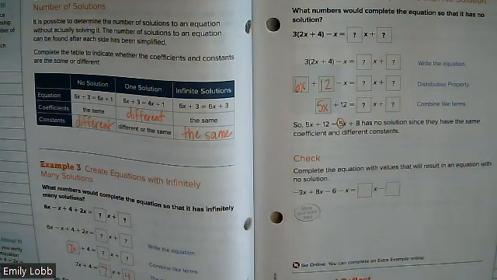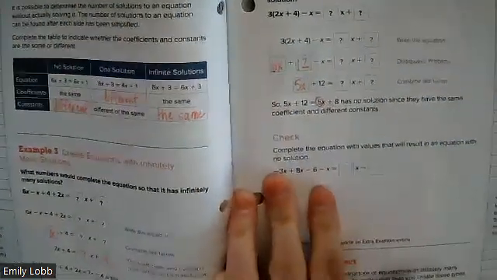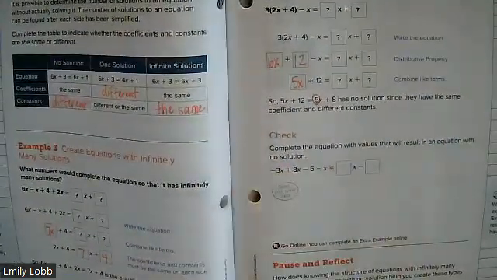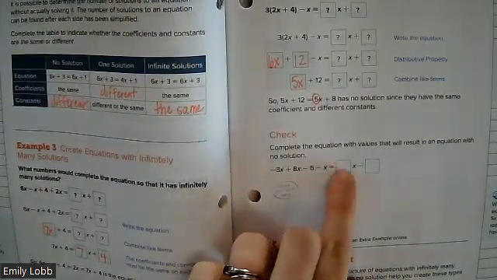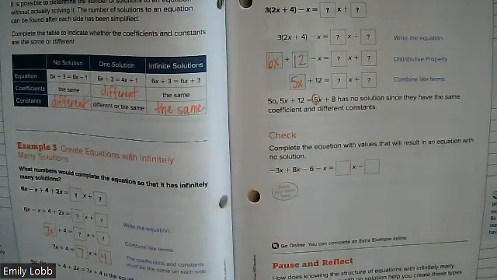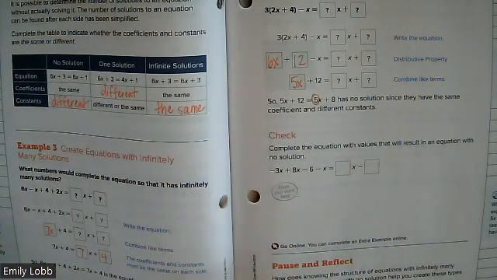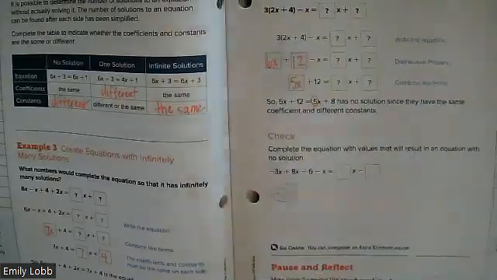So now, try this check here on 163. You're just going to simplify to figure out what your coefficient should be, and then pick a different constant so that it would have no solutions. You're trying to make your statement not true.